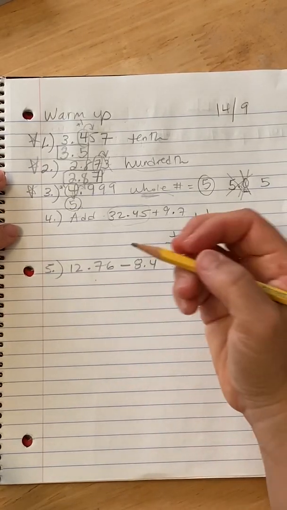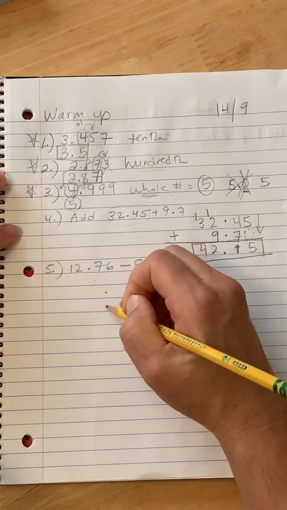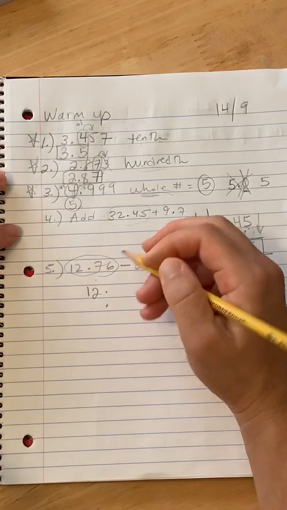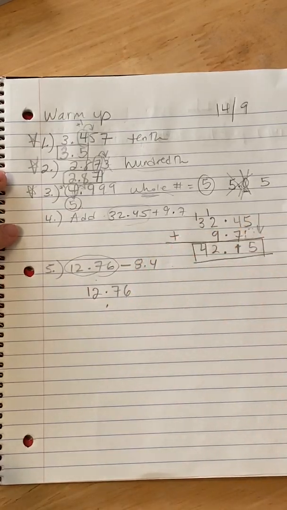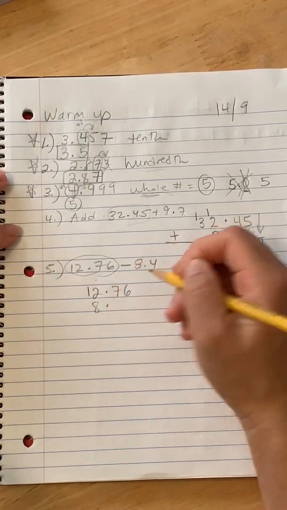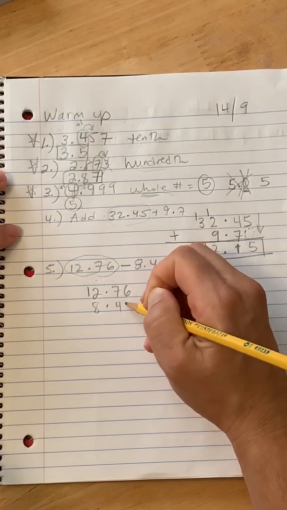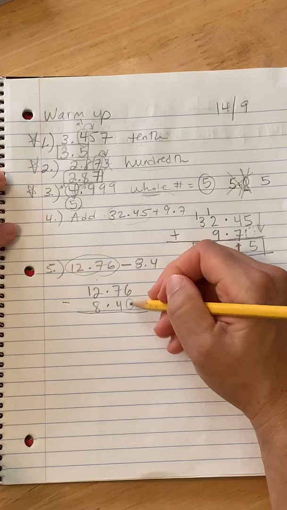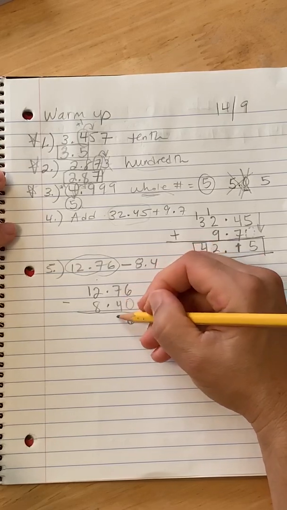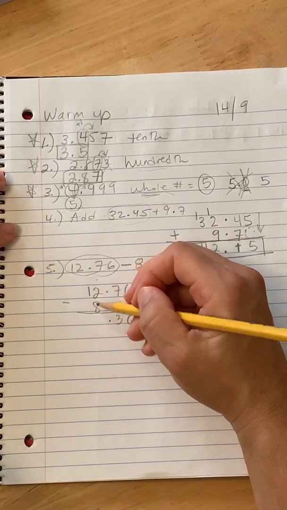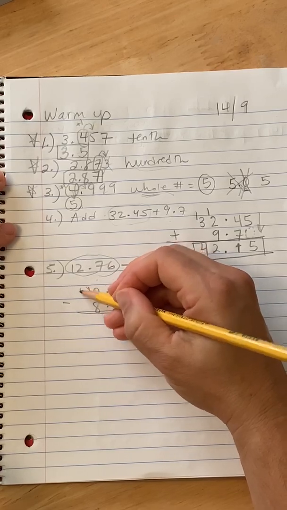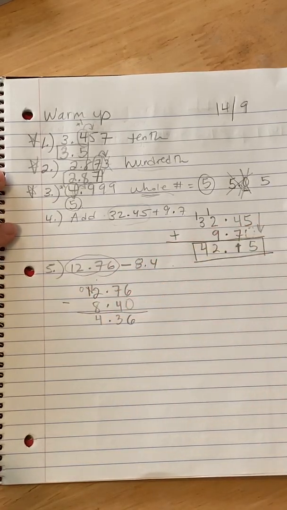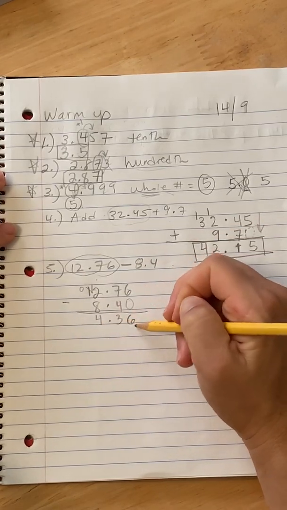Subtraction, same thing. Please line up the decimal vertically. The larger number is the 12 96/100 minus 8 4/10. Add my place value 0 and subtract. 6 minus 0 is 6. 7 minus 4 is 3. I can't do that, so I have to borrow. This becomes a 0. Now this is a 12. 12 minus 8 is 4. I am done. 4 36/100.